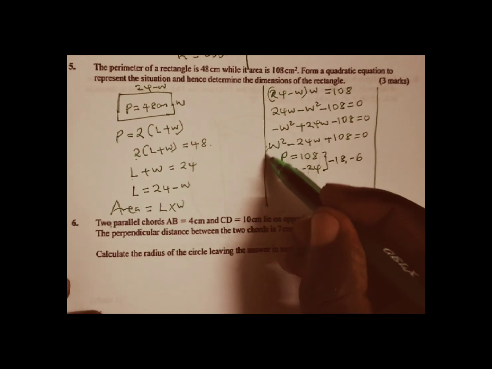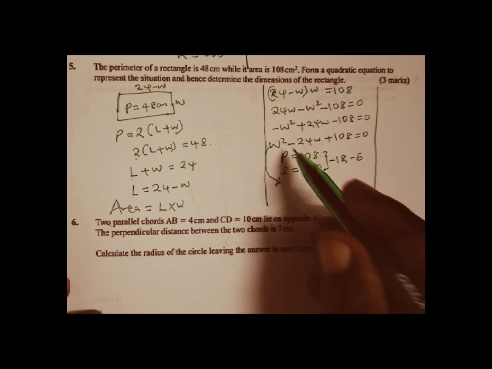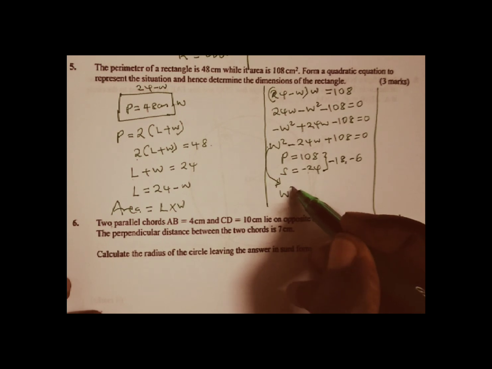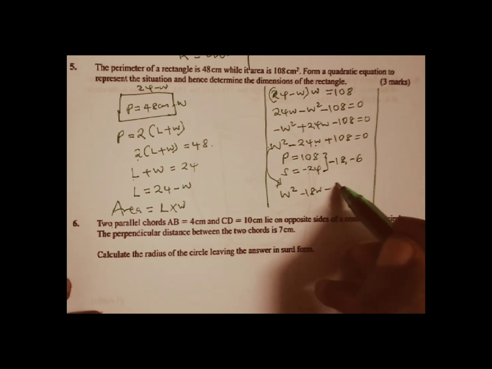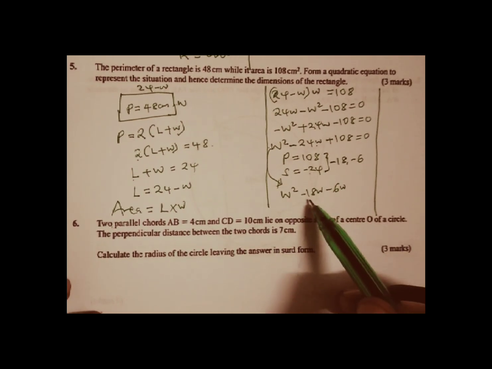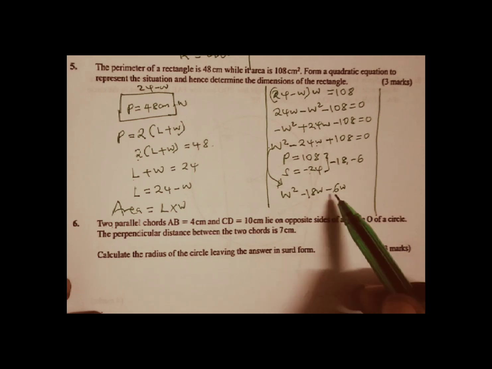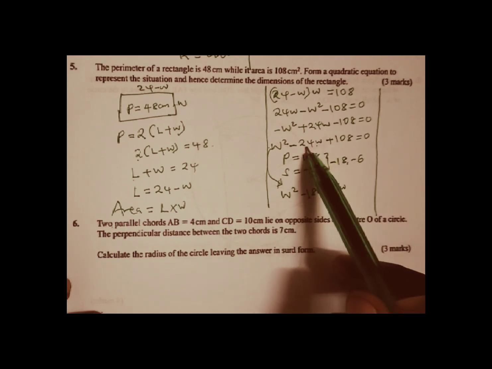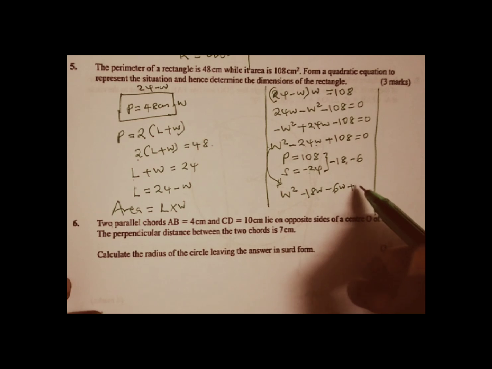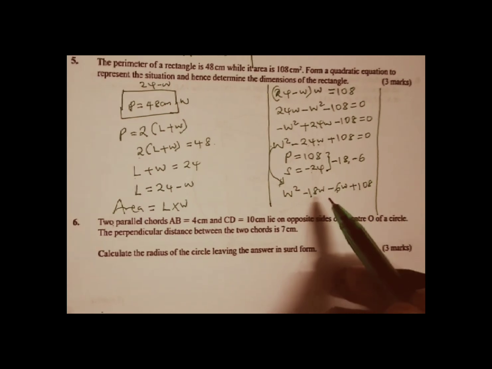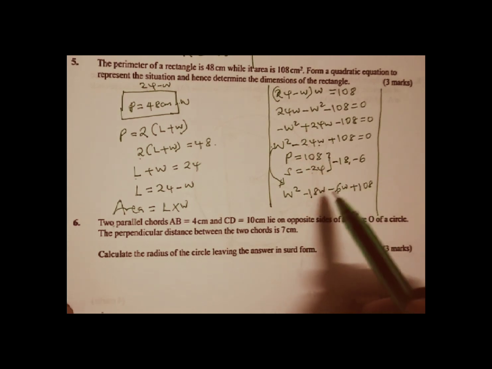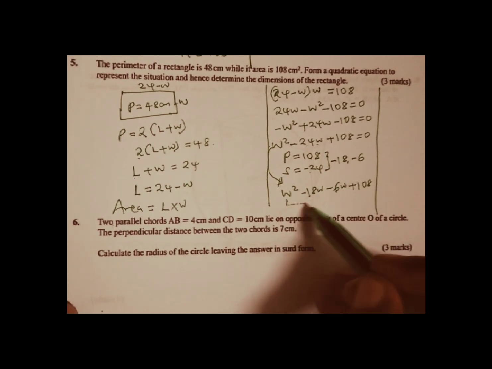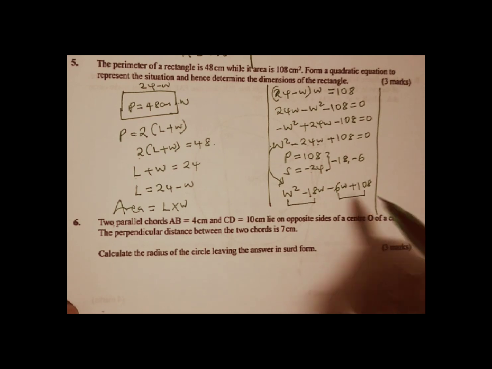Having done that, now we come and write this equation. We are going to have W squared, and instead of minus 24W, we write minus 18W minus 6W, and therefore minus 18W minus 6W will give us minus 24W, plus 108. There is nothing we have done; the only thing we have done is to split the middle number into 2 so that we can do what we call factorization.